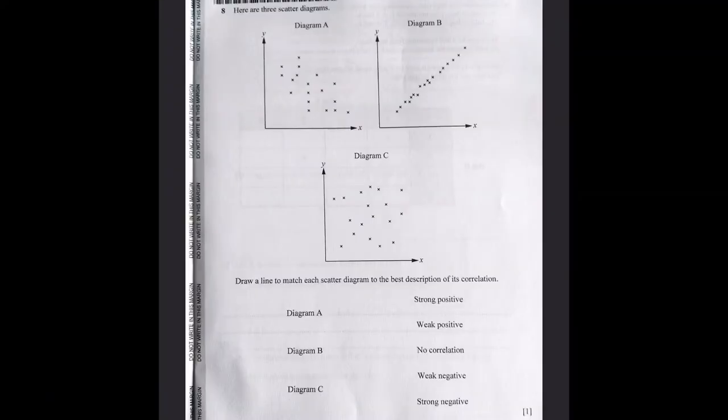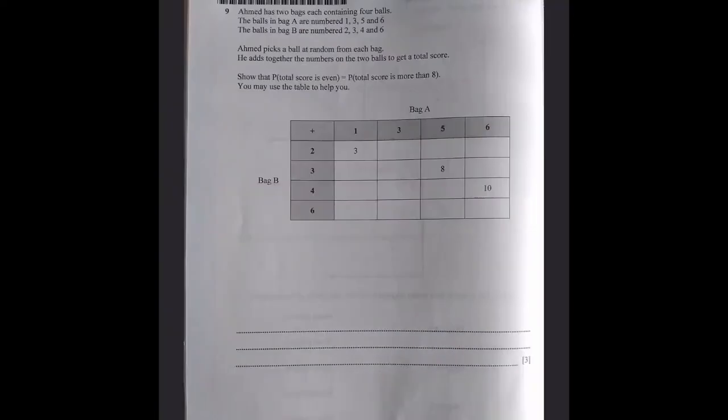Here we have the three scatter graphs. Diagram A, the points go down from left to right, but it's separated, so it's weak negative. And this one is so close to the diagonal line of best fit, so strong positive. And the last one, no correlation.